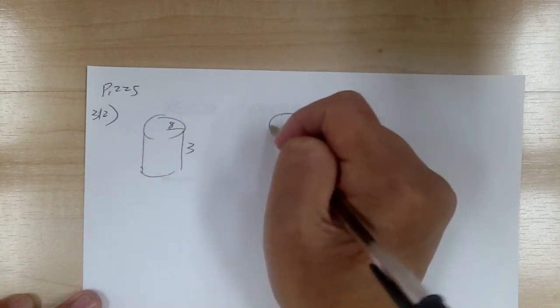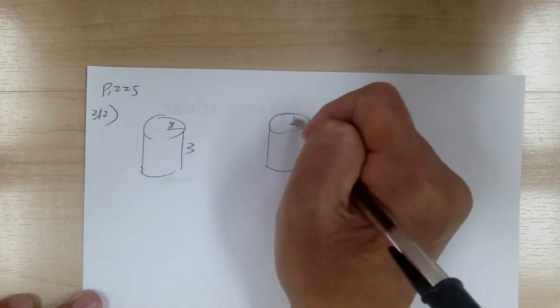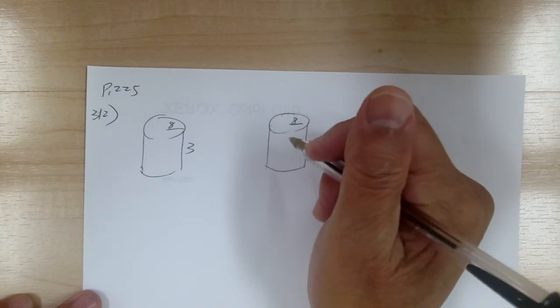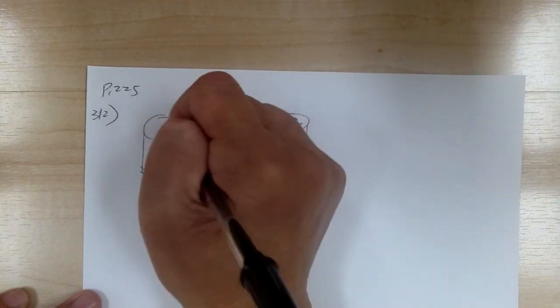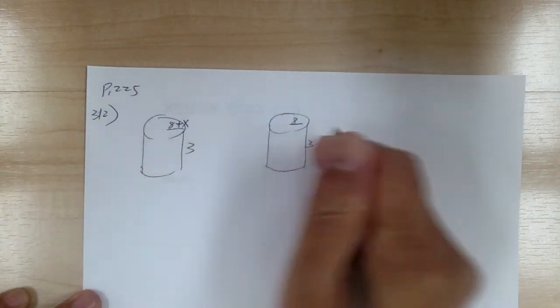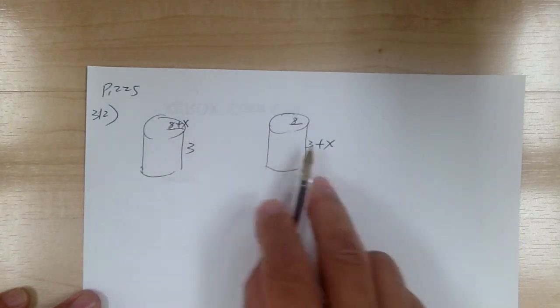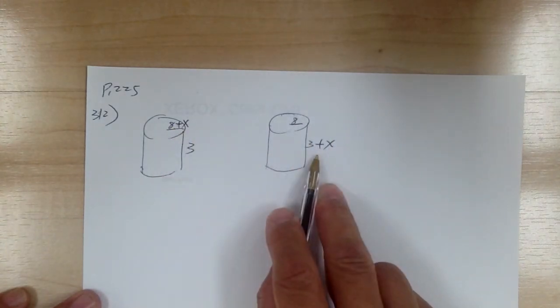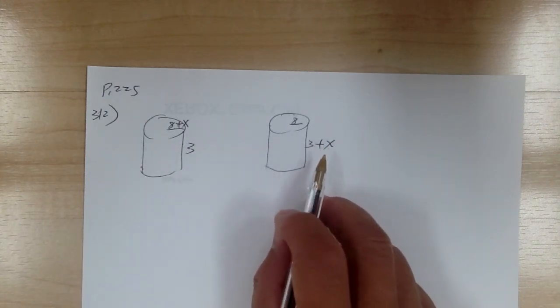So you start with 2 identical cylinders, and now you're going to add to either the radius or the height so they have the same volume. So you can add to the radius or add to the height, so that we have the same volume. That's what it's saying.